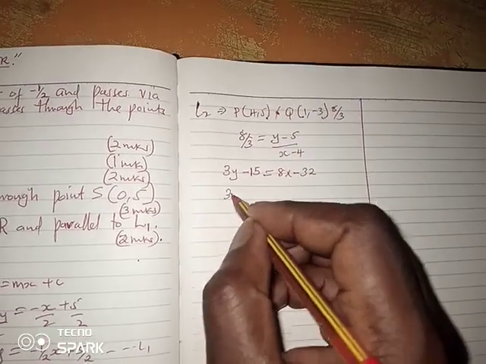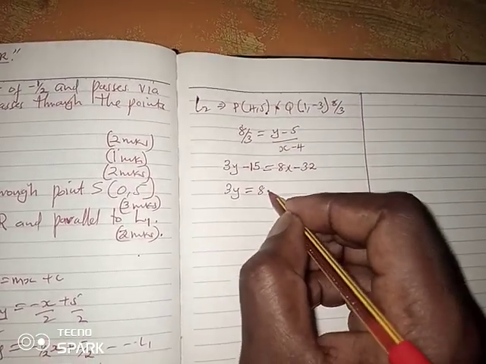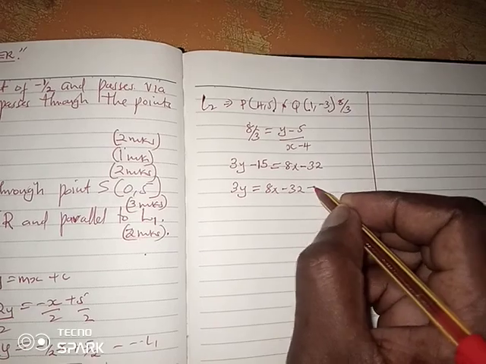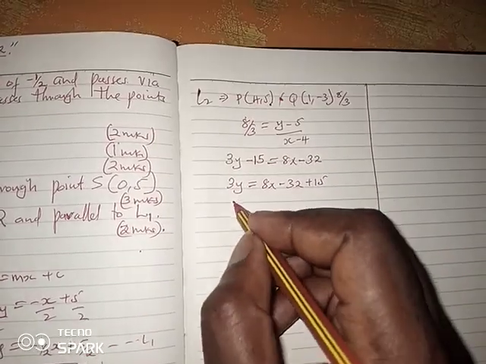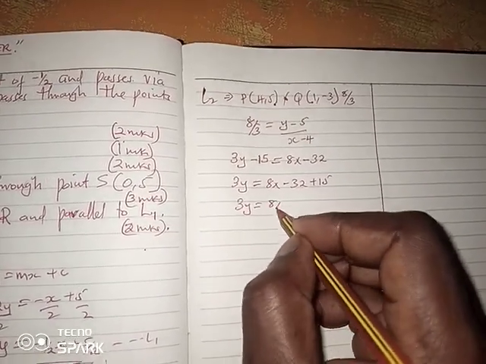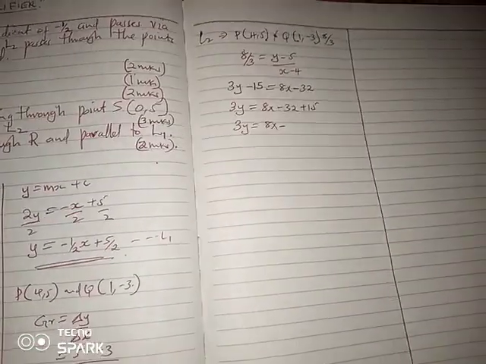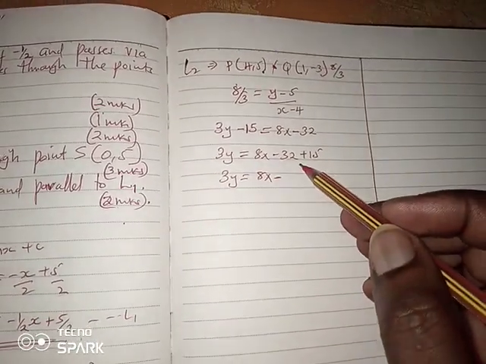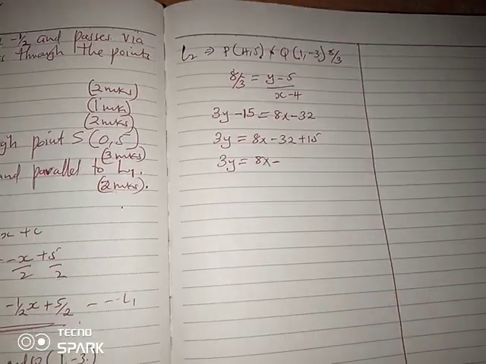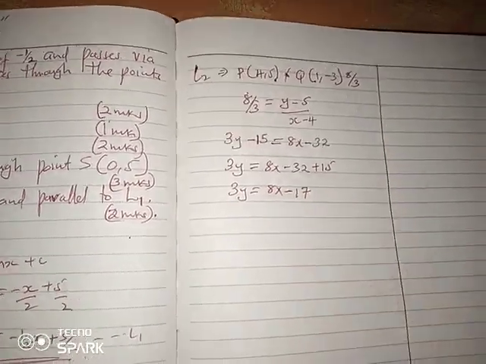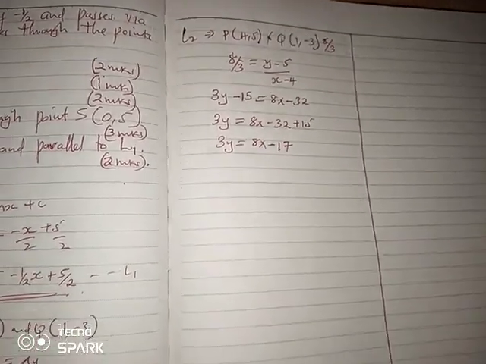Collecting like terms, 3y equals 8x minus 17.